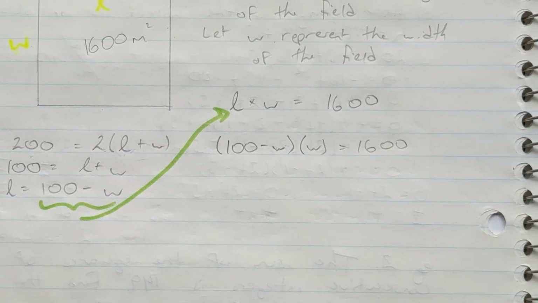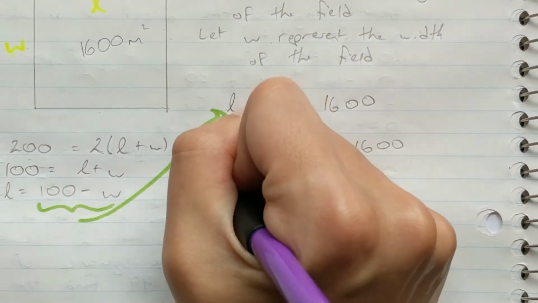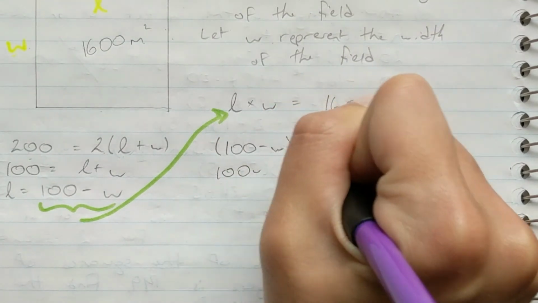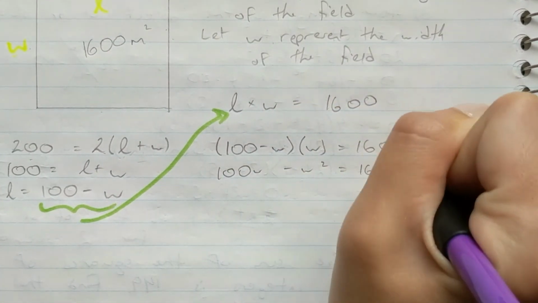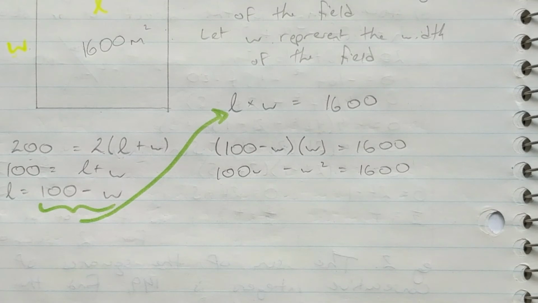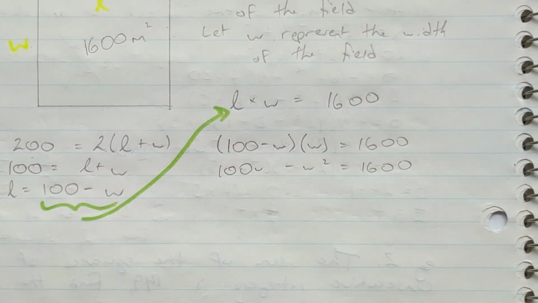If we want to expand this, that's going to be 100W minus W squared is 1600. And now this is starting to look like a quadratic problem. We officially have a squared, and in order to solve for W, solve always means one side of the equation has to be equal to 0. So let's make that happen.